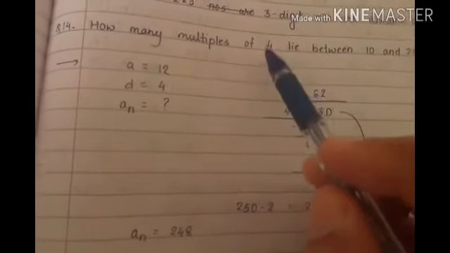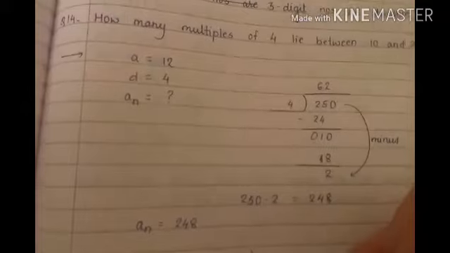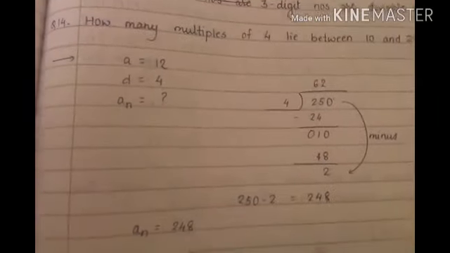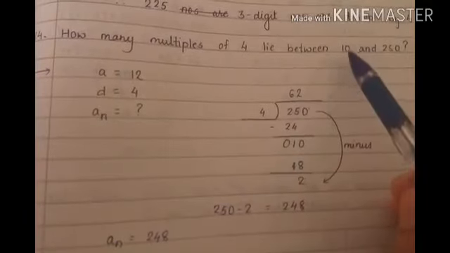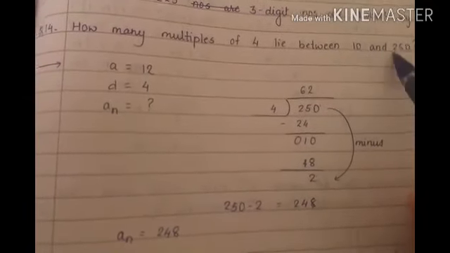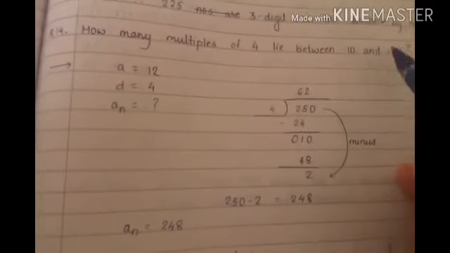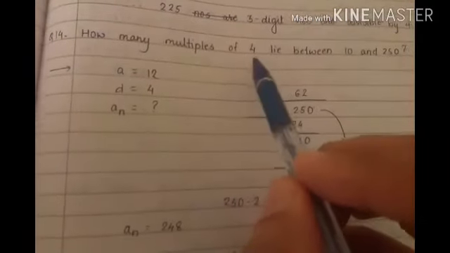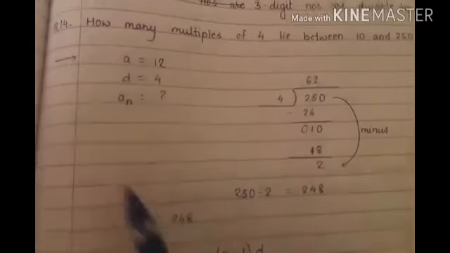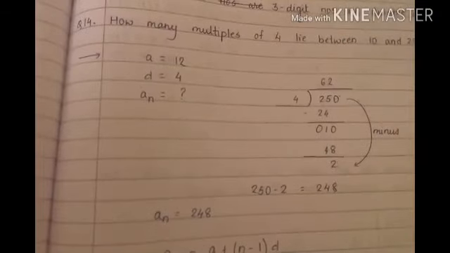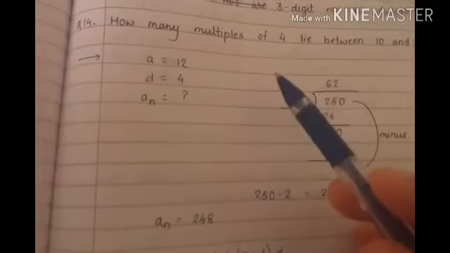So the last number that is a multiple of 4, also meaning divisible by 4, is 248. Remember, in this question we are talking about all the numbers between 10 and 250. So 248 is the last number before 250 that is a multiple of 4. I'm telling the same things again and again because this is what is important. The rest is very, very easy. These are the very important steps.